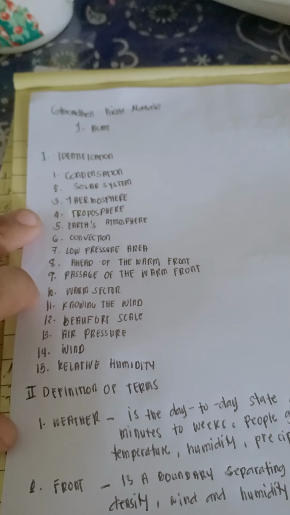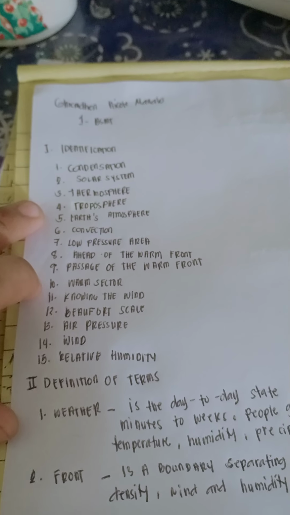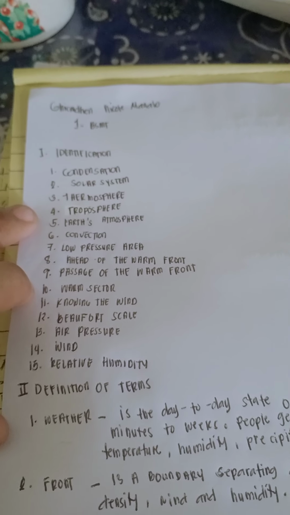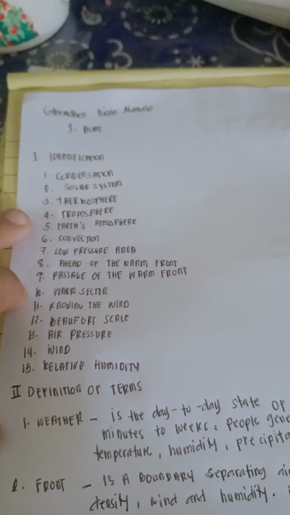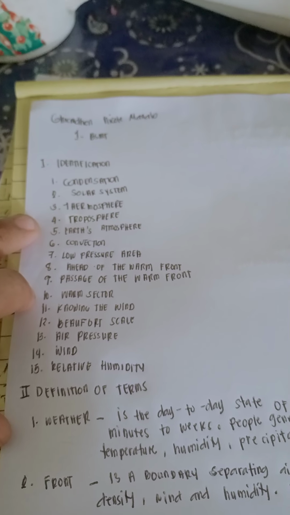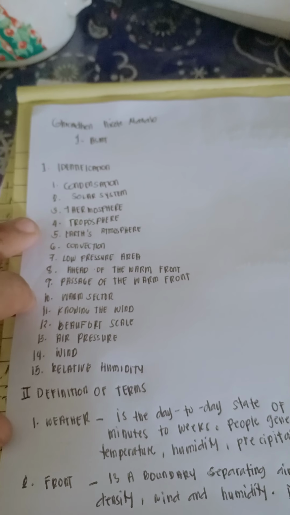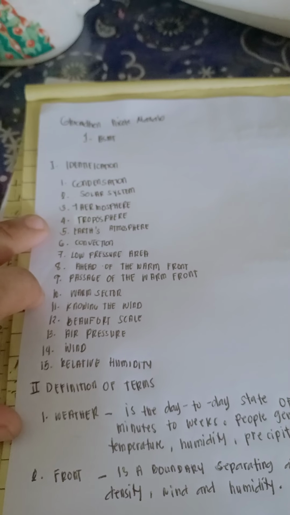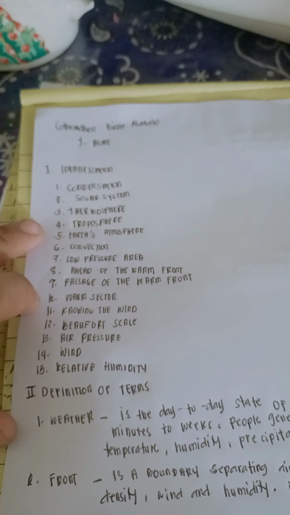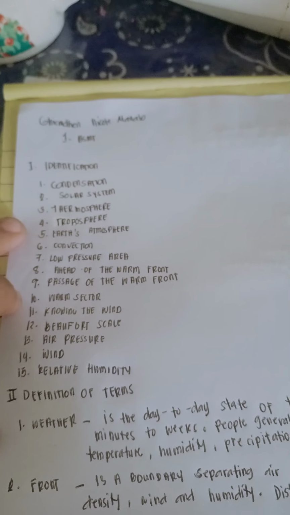Number 4, this is the lowest layer of the atmosphere, starting at ground level. It extends upward about 10 km, or 6.2 miles, or about 33,000 feet above sea level. We humans live in this layer. Nearly all weather occurs in this lowest layer. Most clouds appear here mainly because 99% of the water vapor in the atmosphere is found in this layer.